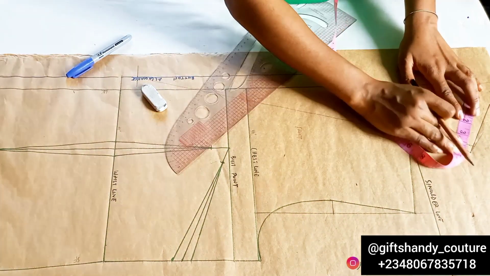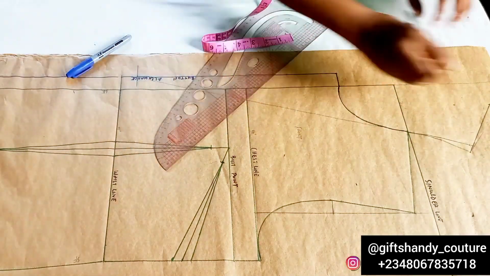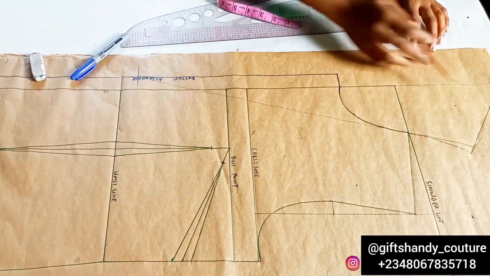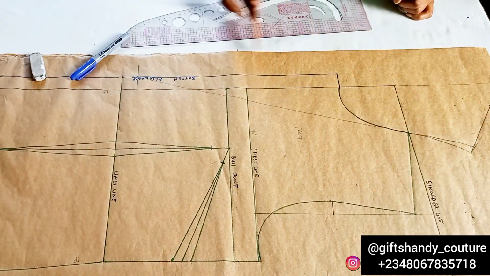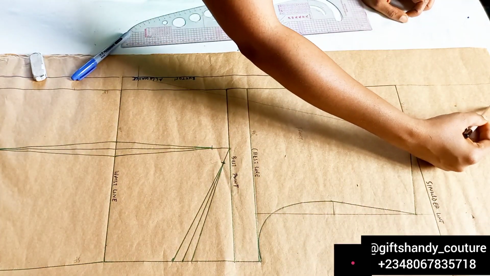And please cross check to be sure that you do not have more than the neck width we intend to use, but mine I'm making use of 3.5. I don't want it to be too big. So now with my free hand, I'm just connecting or freestyling the shape of my collar, okay?